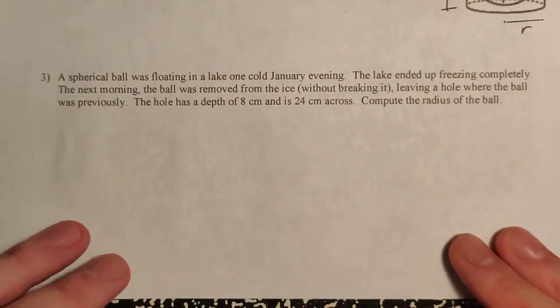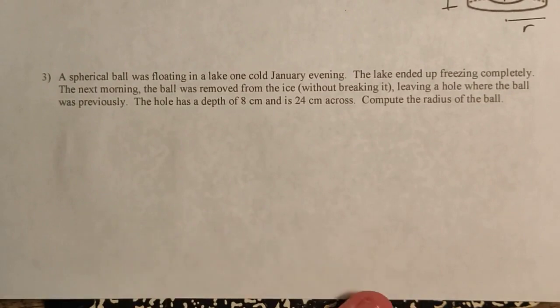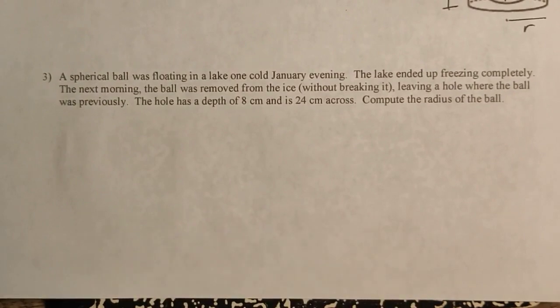Problem 3 is an old problem from an AMC from the 80s. You have a spherical ball floating in a lake, and the lake freezes.